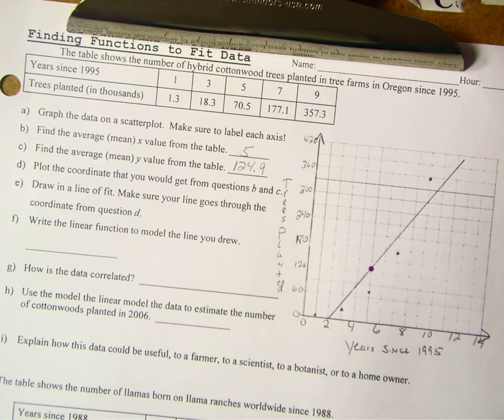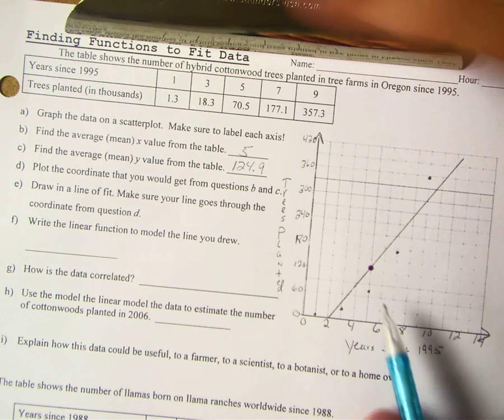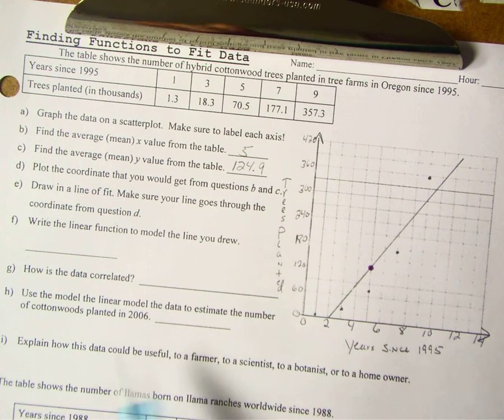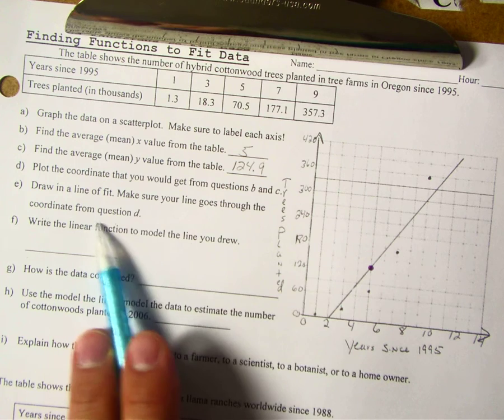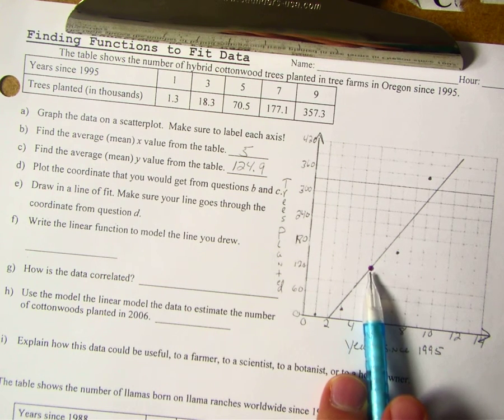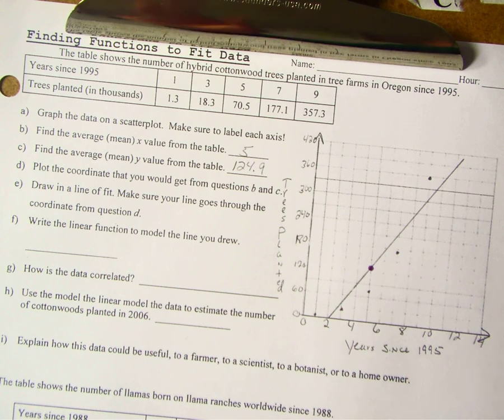So it's not going to be perfect, and not everybody's going to have the same exact line, because this is a line of fit. If we're trying to find the line of best fit, we'd have to use our calculators to do that, and it would be doing calculations that we haven't quite got to and won't get to in Algebra 1. So now we've got our line. We drew a line in, and make sure your line goes through the coordinate from question D, and it does go through that coordinate or really close to it. If it's just off, it's not the end of the world, but you want it to be pretty close.